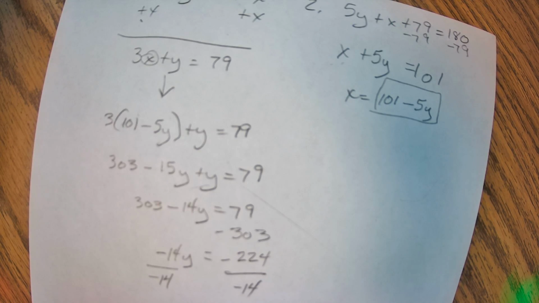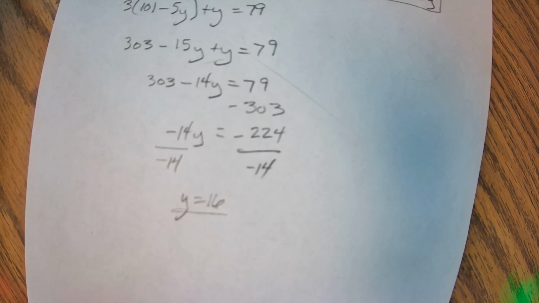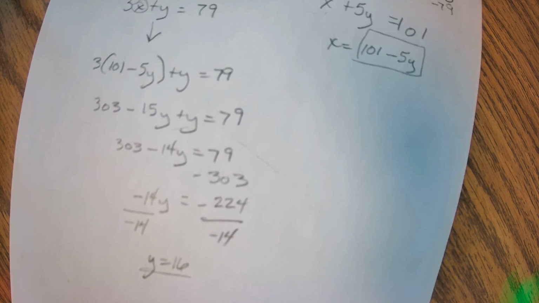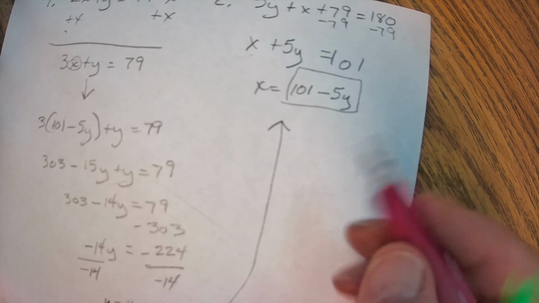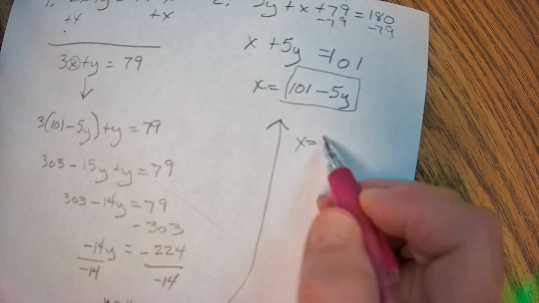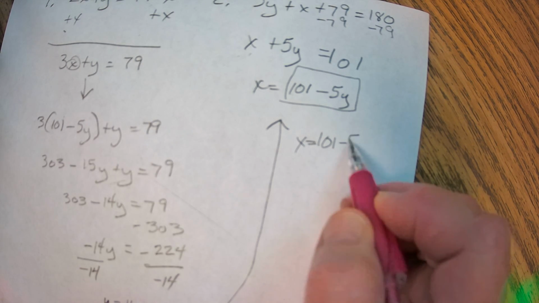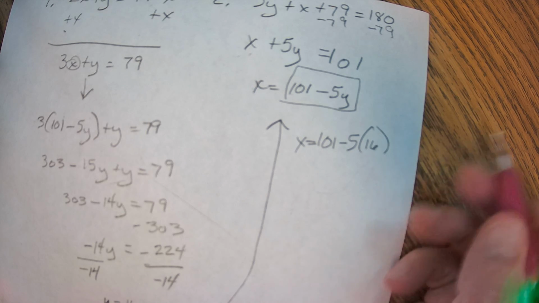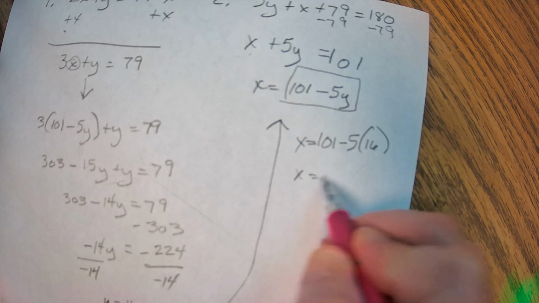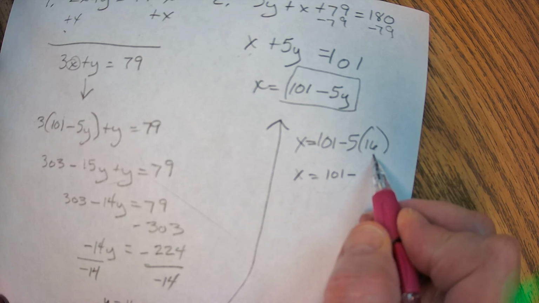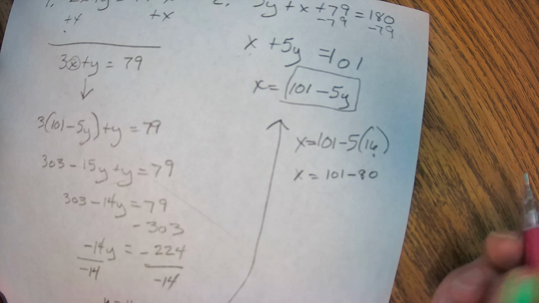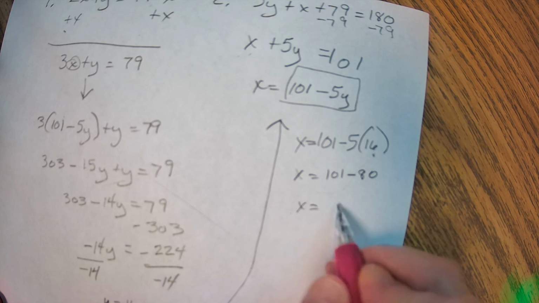Okay, if y equals 16, I'm going to plug it back into that right there and solve for x. So that means x equals 101 minus 5 times 16. This would be 101 minus 80. x equals 21.